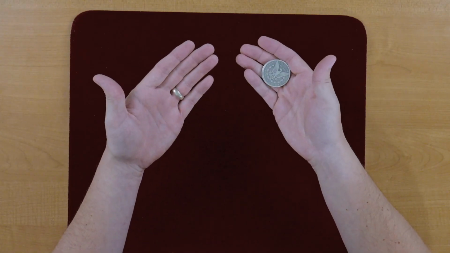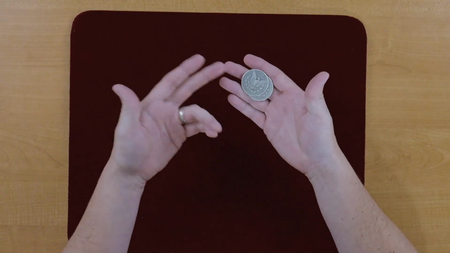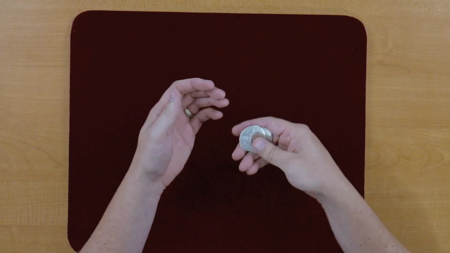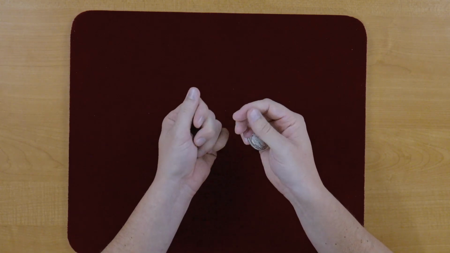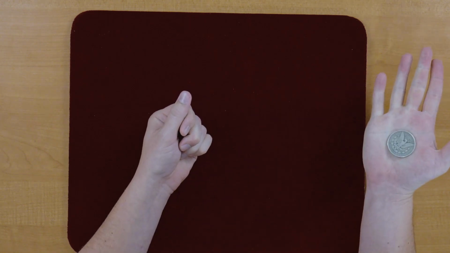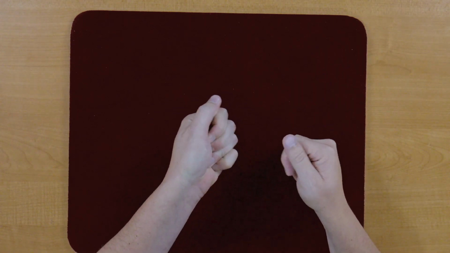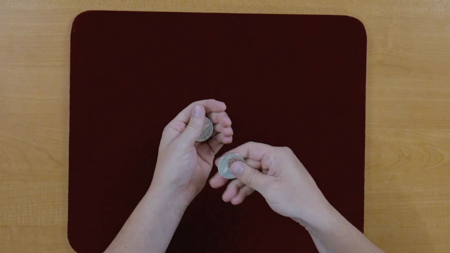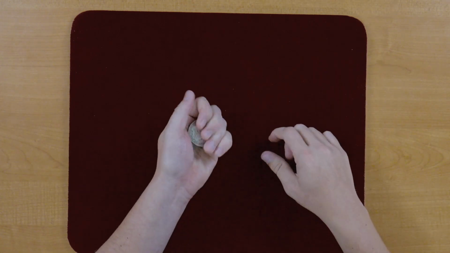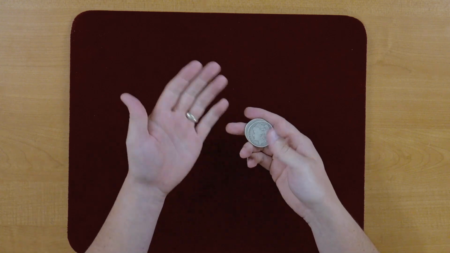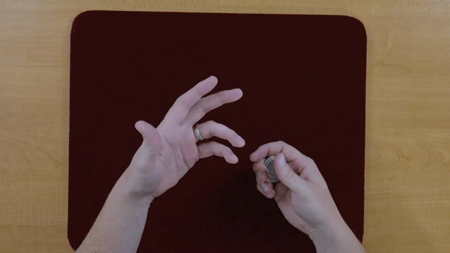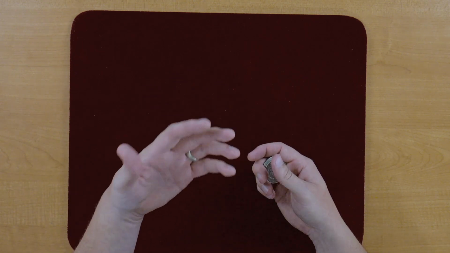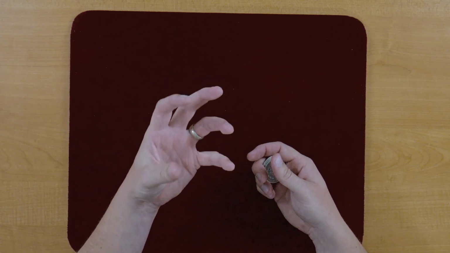So let me give you just an overhead view of this. Again, we just have 2 coins. We're gonna go 1, 2. Now that's the steal, and then 3, and show the audience that there's 3 coins. And again, this is great because of this sound illusion. And really practice on the rhythm and the timing. And that's what helps with the illusion.